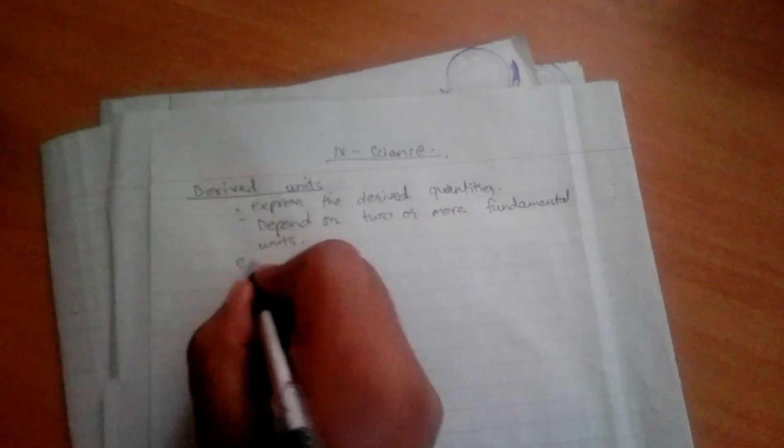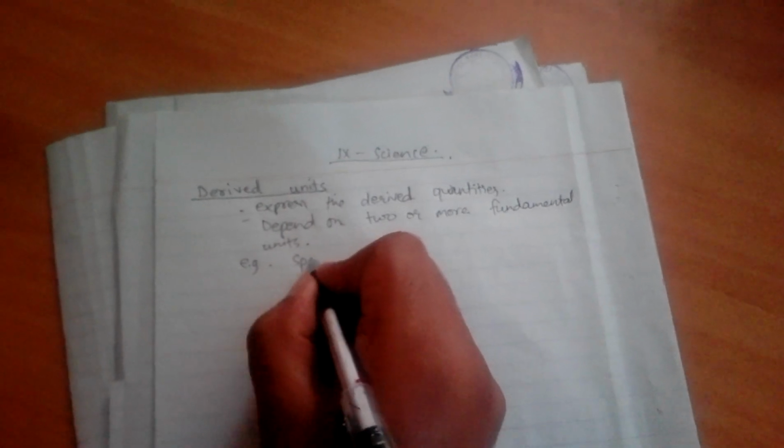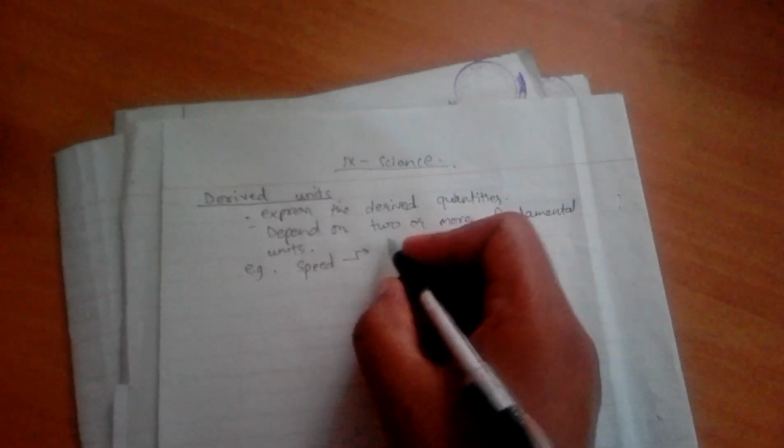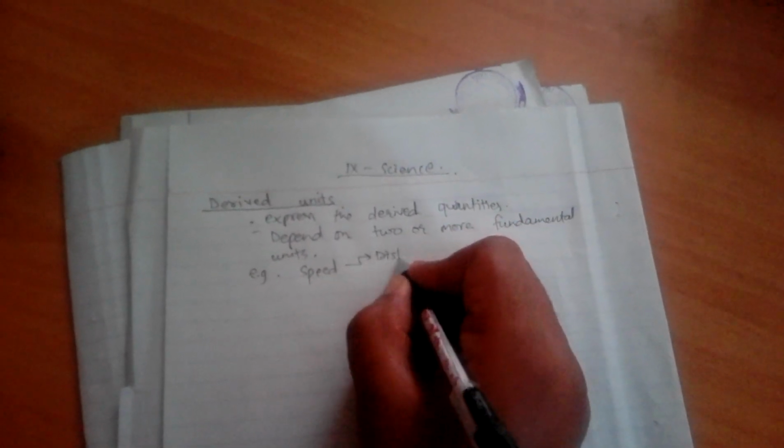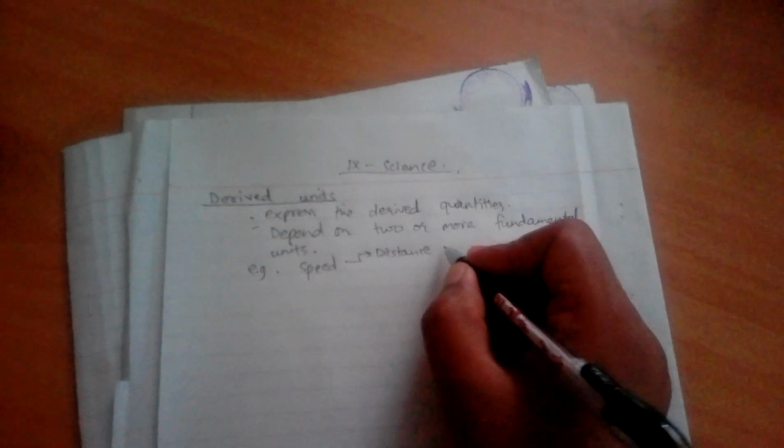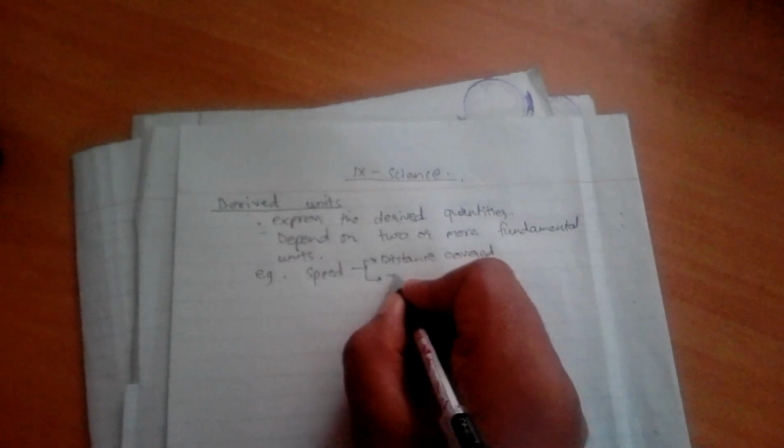And some of the examples of derived quantities are speed. For example, if you need to measure the speed of an object, then you need to first measure the distance covered by the object in a particular time, and then you need to measure the time taken to cover that distance.